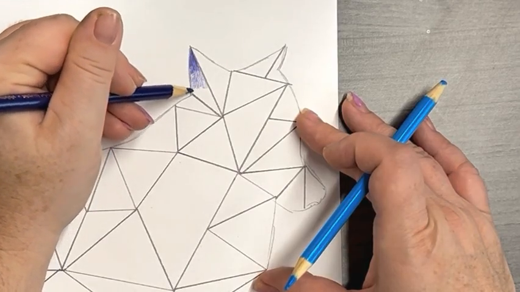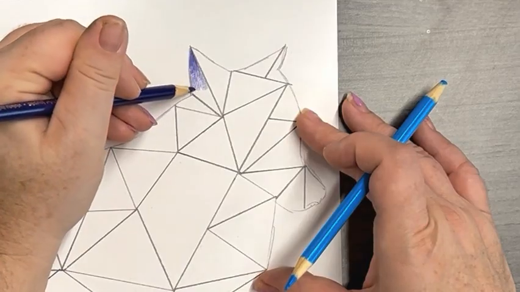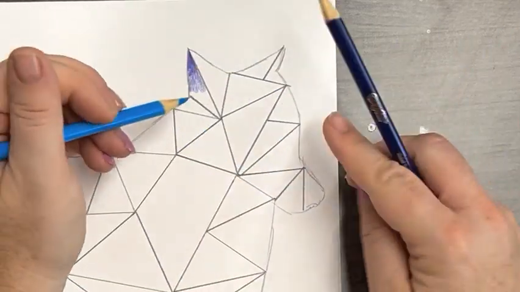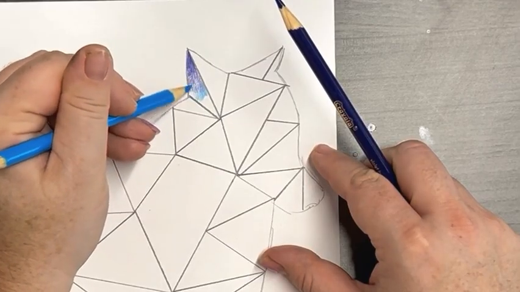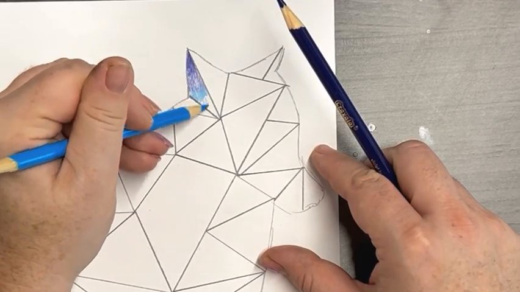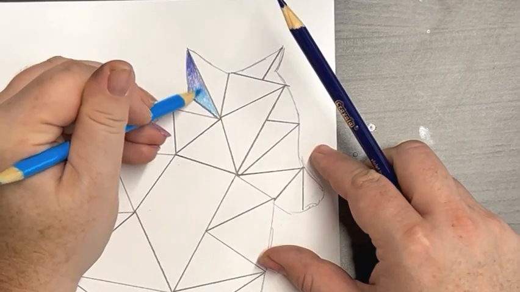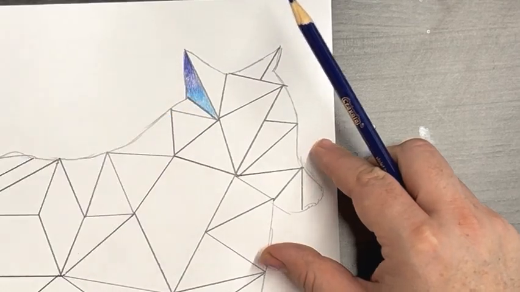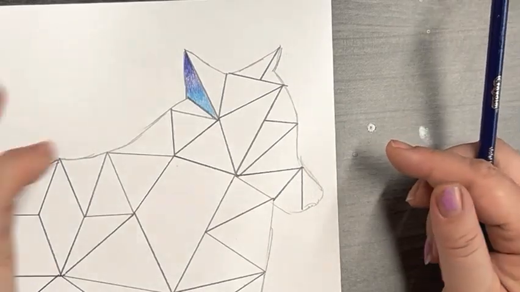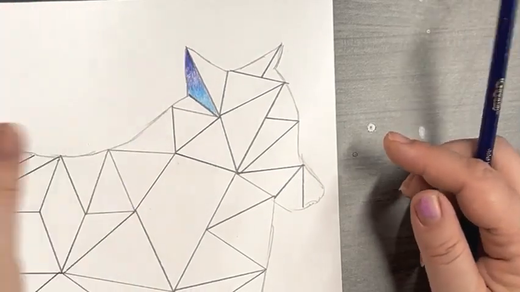So I'm not pushing as hard. And then I'm going to switch and take my lighter one and blend it, meaning I'm not pushing hard, I'm going lighter with it, but I'm blending this color into the other one. You can do little circles or just follow that up and down. And so you want that drastic change of dark to medium to light.